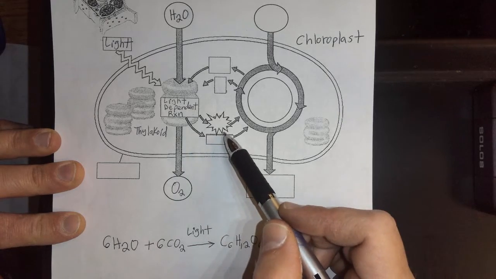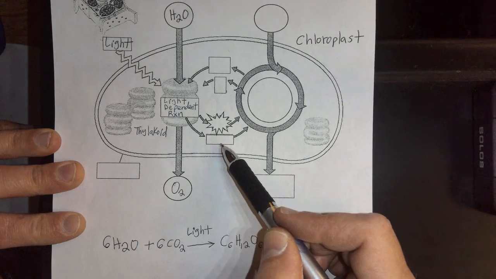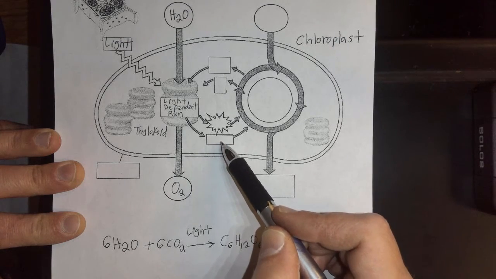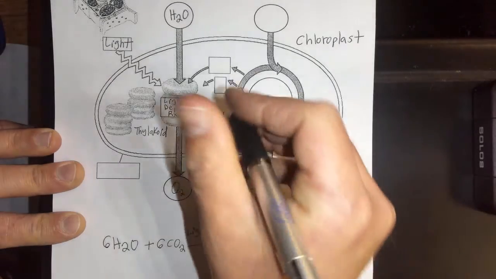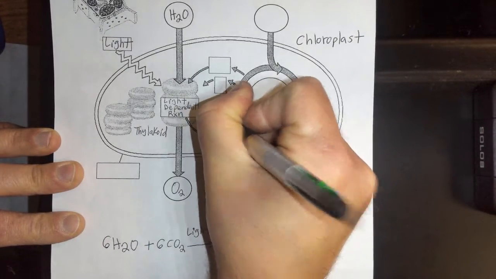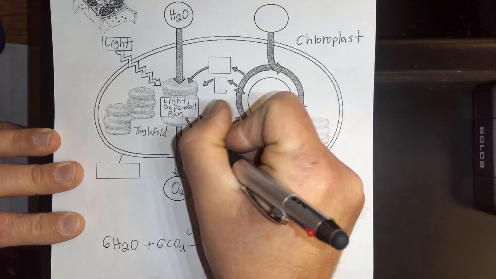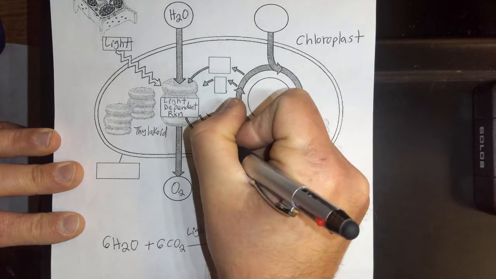Now this is going to result in these energy carrying molecules called ATP and NADPH.